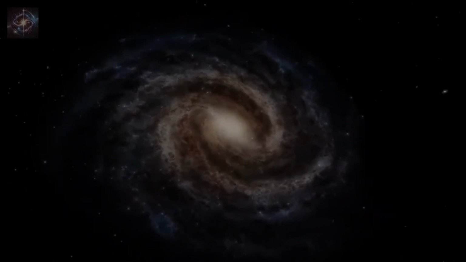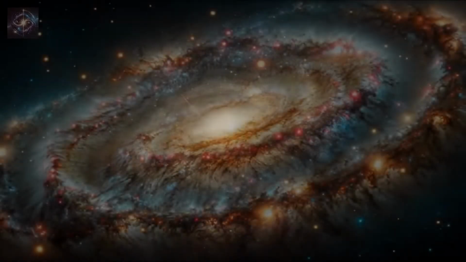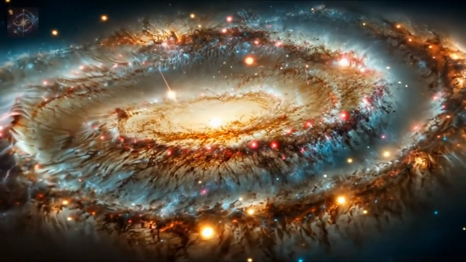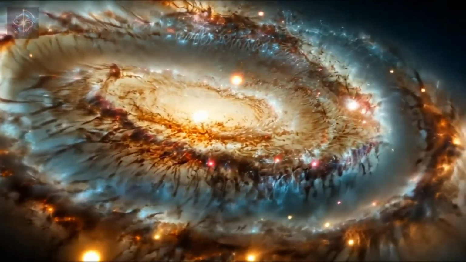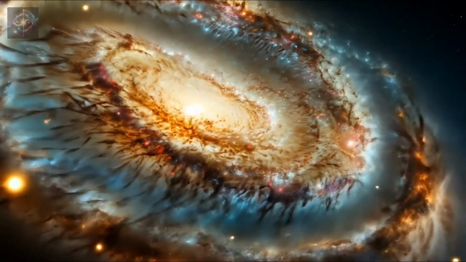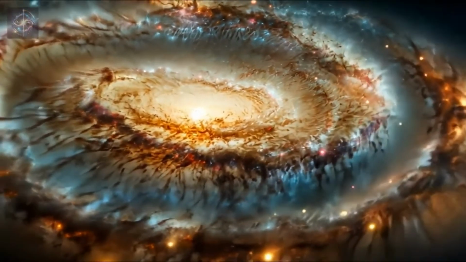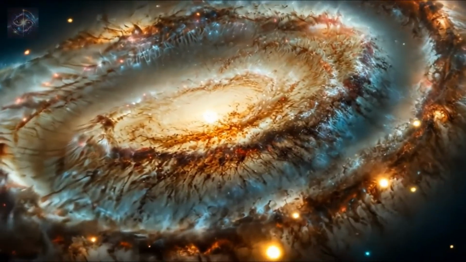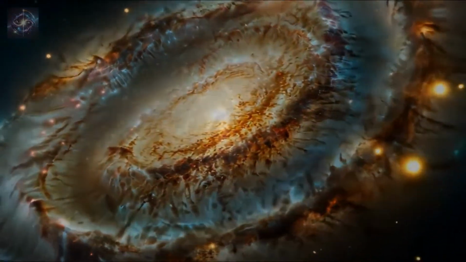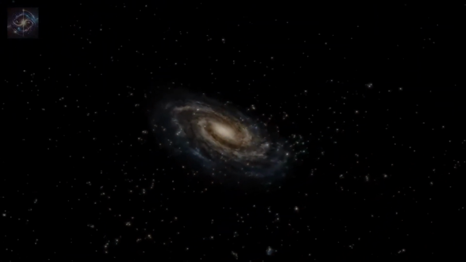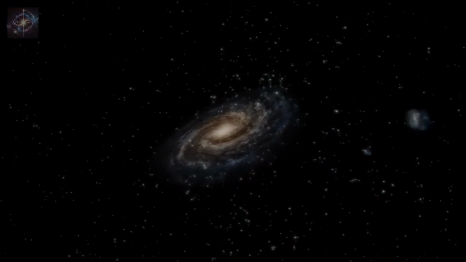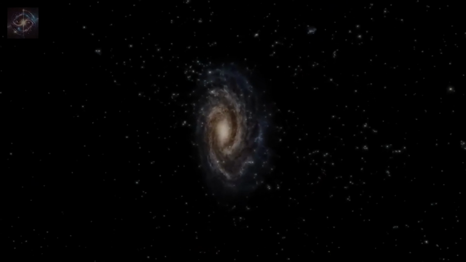In about 4.5 billion years, it will collide with the Andromeda Galaxy, initiating a cosmic dance that will reshape both galaxies. The collision will not destroy stars or planets, as the distances between them are vast. Instead, the galaxies will merge into a single, larger structure.